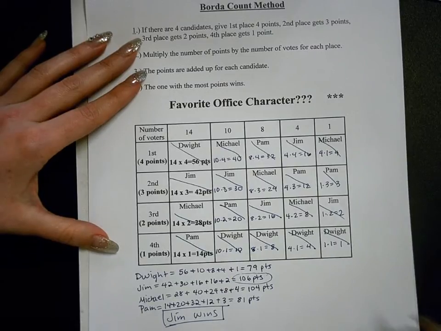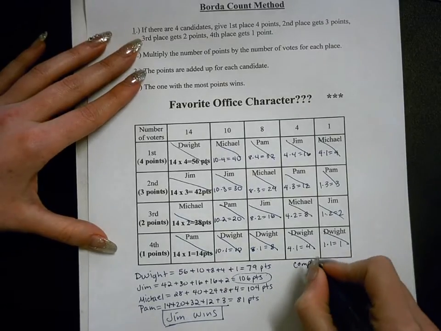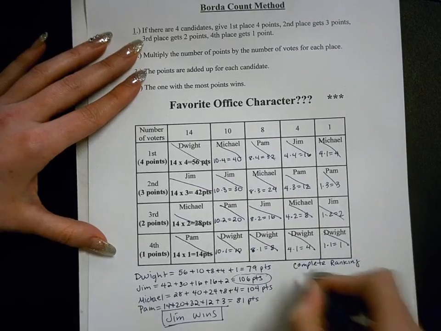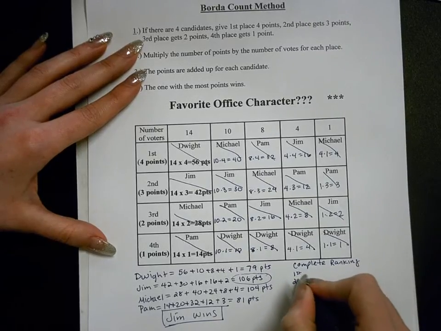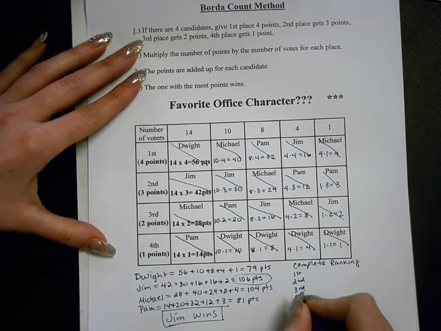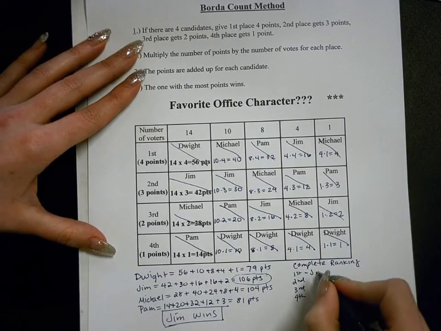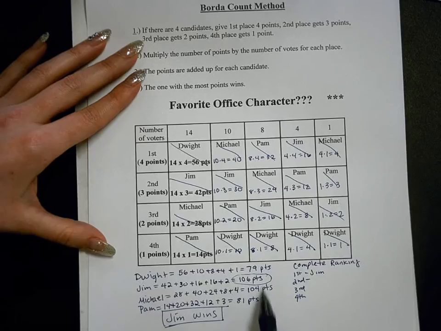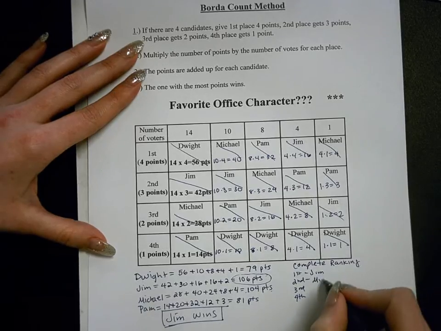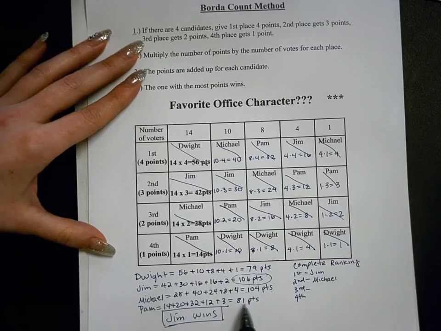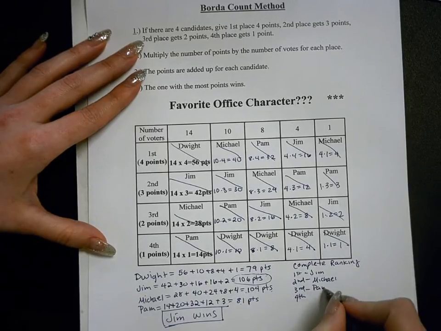The next thing we need to do is find the complete ranking. So who is first, who is second, who is third, and who is fourth? So obviously Jim won, so Jim is first. Second would just be the next highest point total, which would be 104, which would be Michael. Third would be Pam. And fourth would be Dwight.